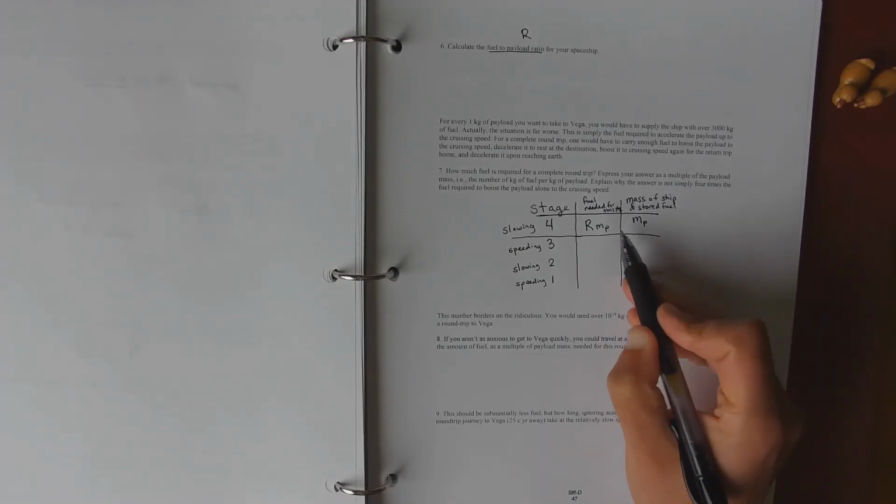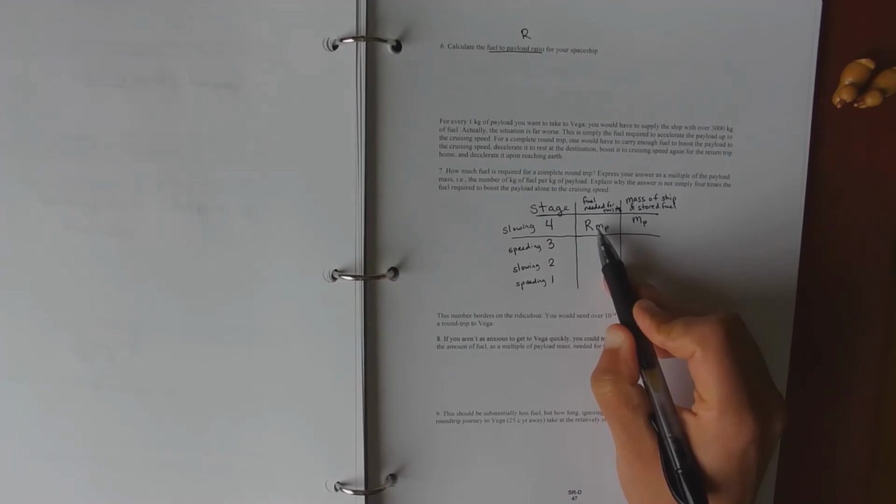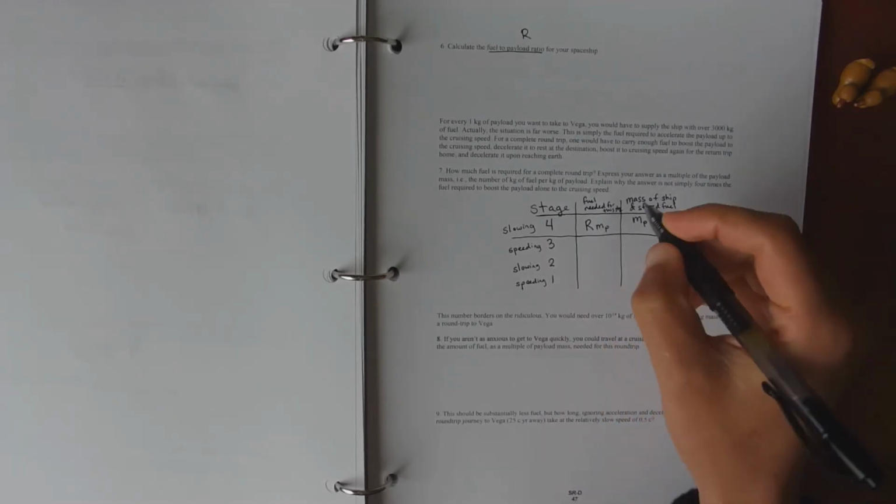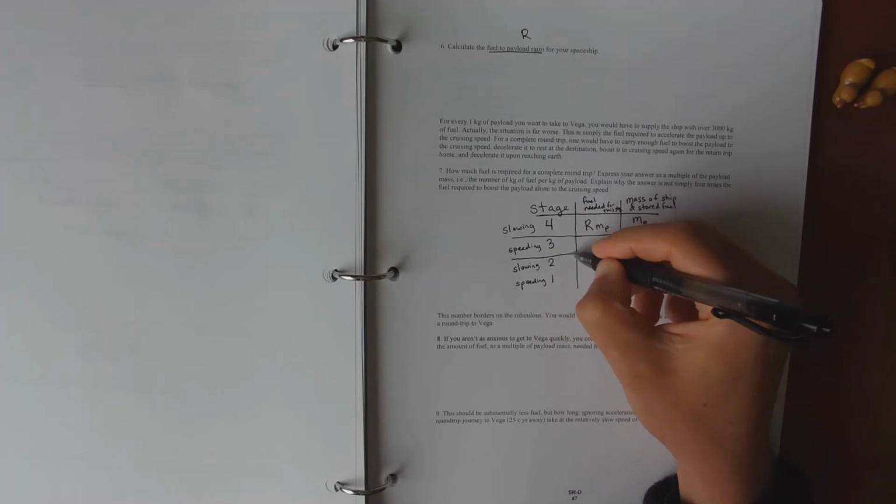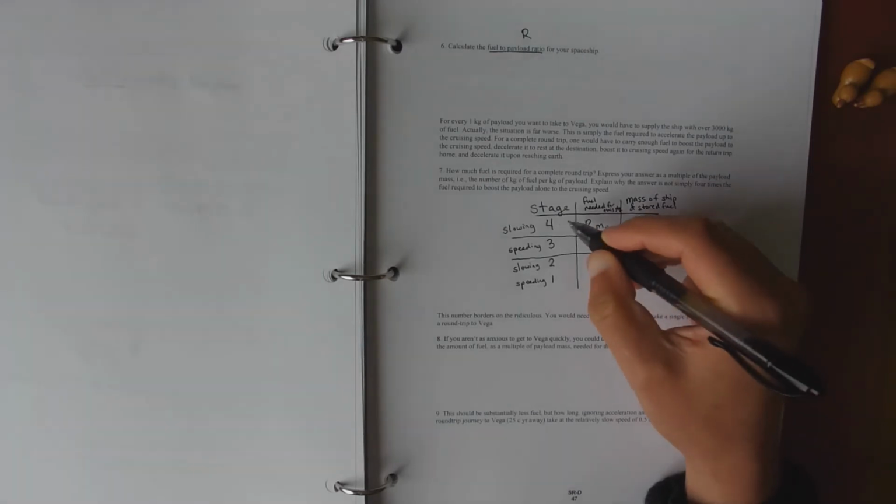So you end up with this much mass, and you need this much fuel to slow down this mass.